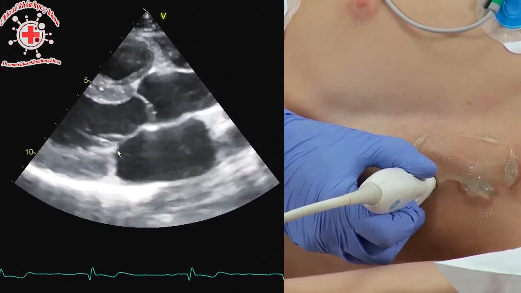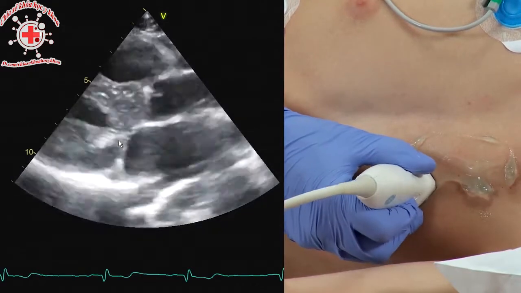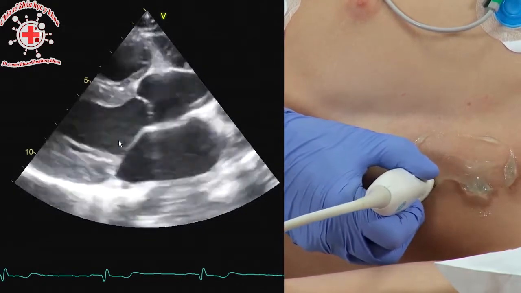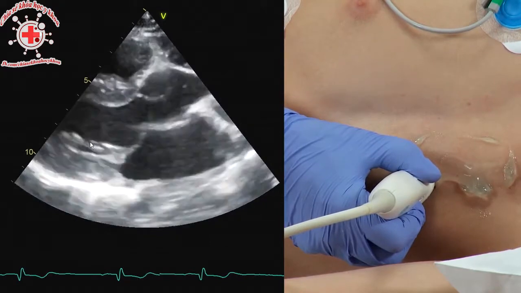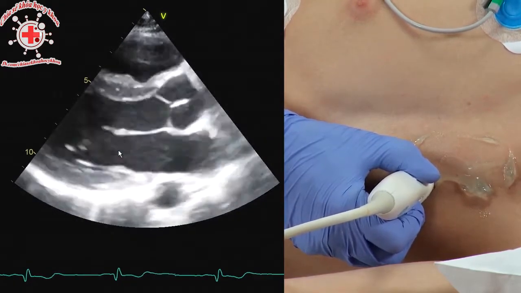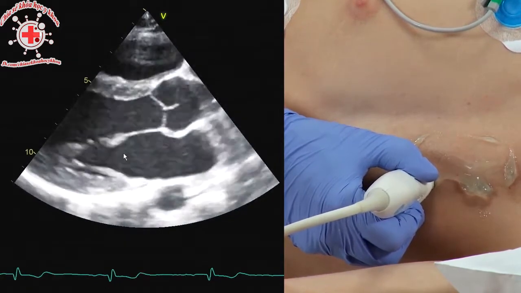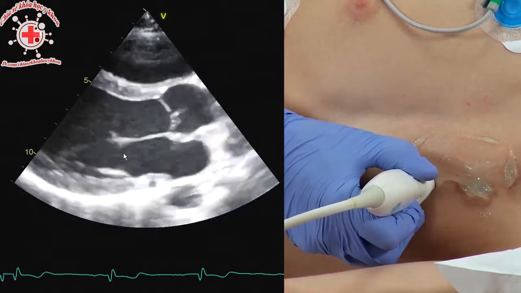Look what happens if I move the transducer back and forth a little bit. I tilt the transducer now more cranially or more caudally, and what you will nicely see is the papillary muscle and the chordae as they insert into the mitral valve. So a wonderful way of scanning the mitral valve. We'll talk about that in the chapter on mitral valve pathologies.